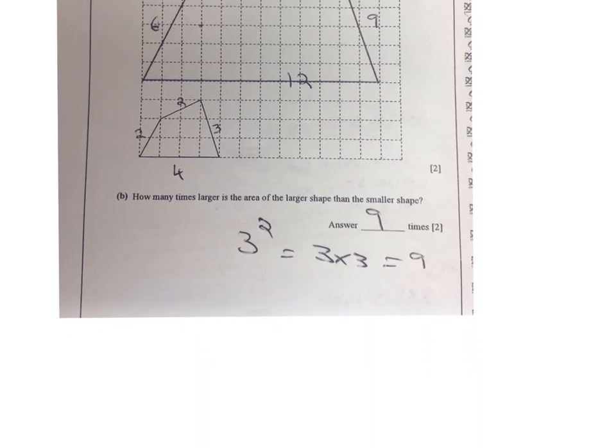Read it. How many times larger is the area of the large shape than the small shape? The area. Now, the examiner, everybody writes down 3. Now, it's a scale factor of 3, but because it's area, it's 3 squared. So 3 squared means 3 times 3, which is 9. If the scale factor was 5, the area would be 5 squared, which would be 25.